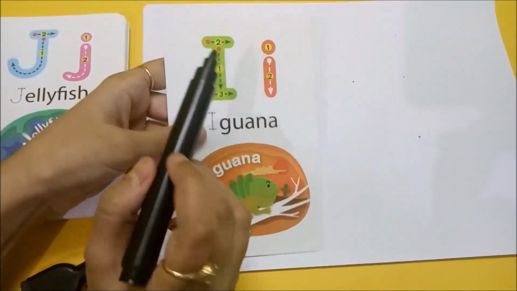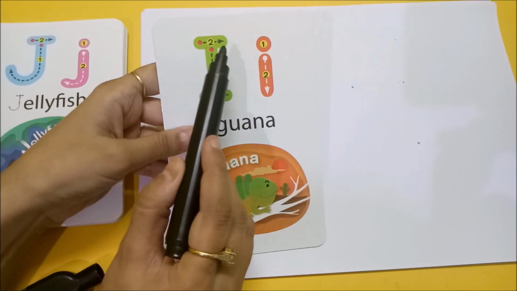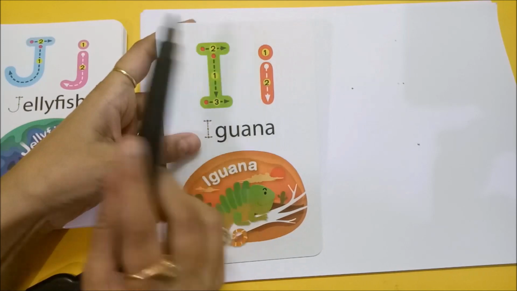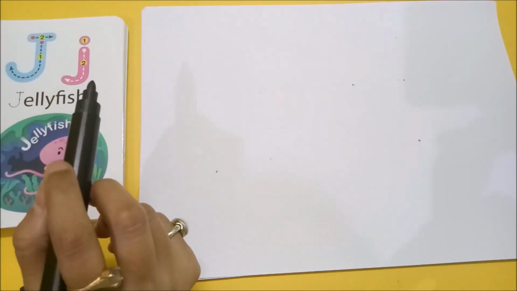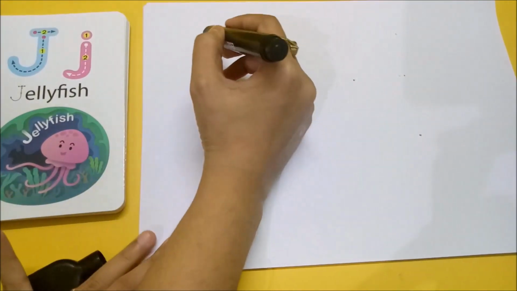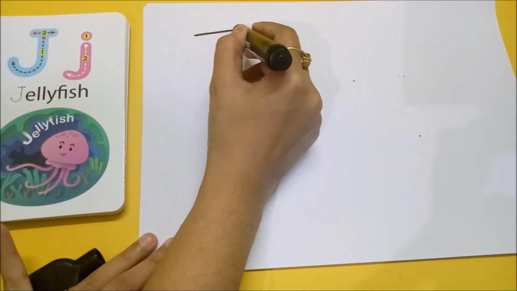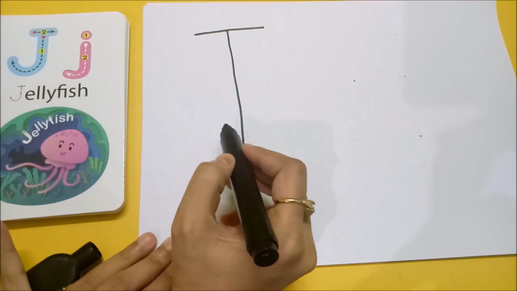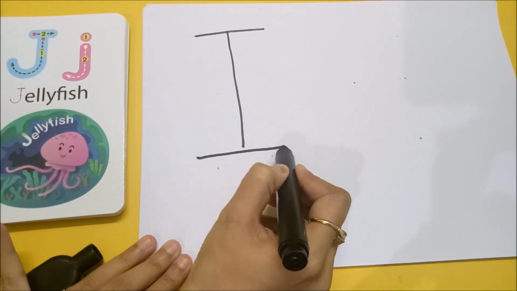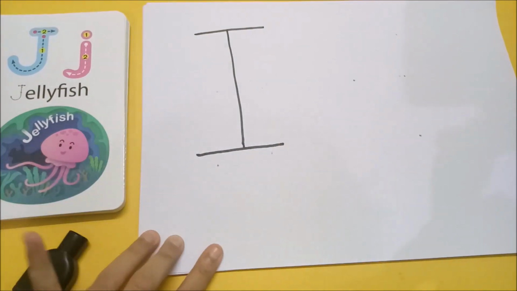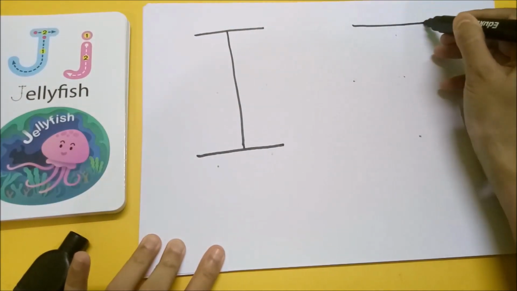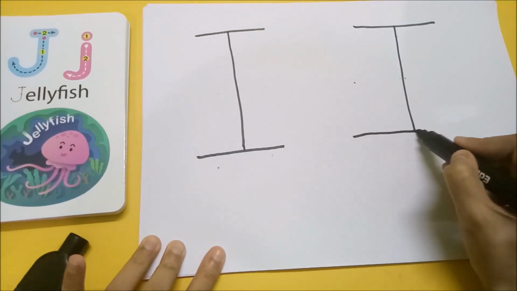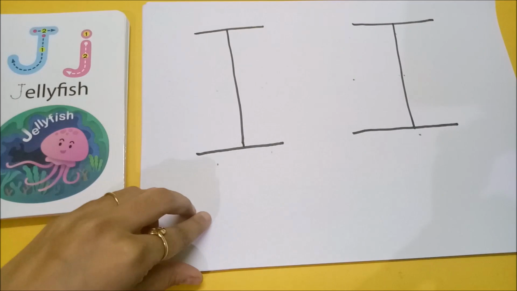I. Let's start with I. A small sleeping line, standing line, and a small sleeping line makes I. A sleeping line and a standing line and again a sleeping line makes I.